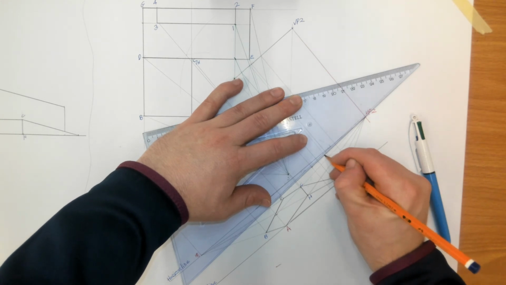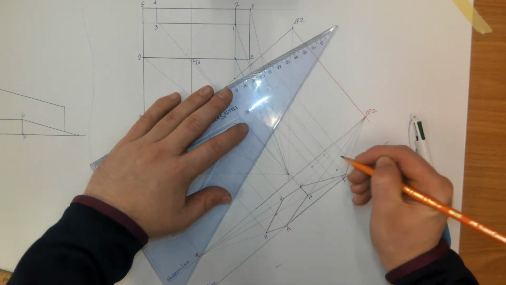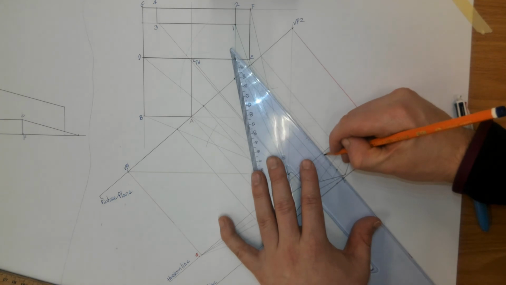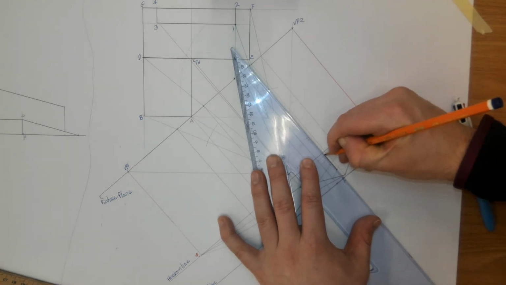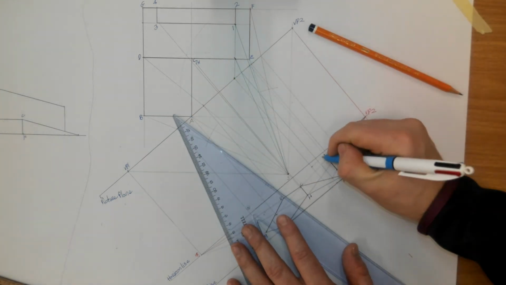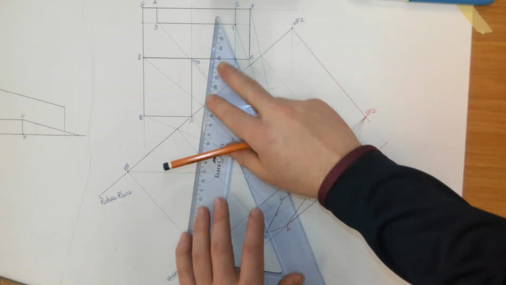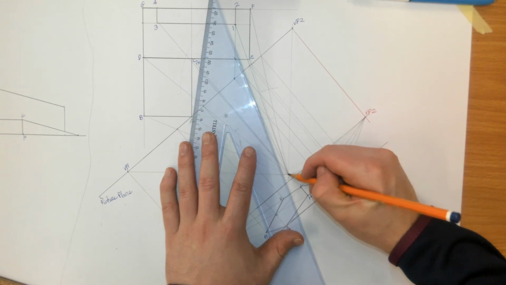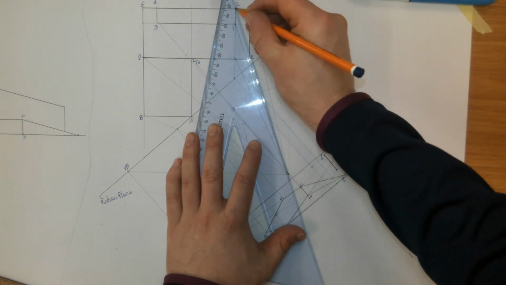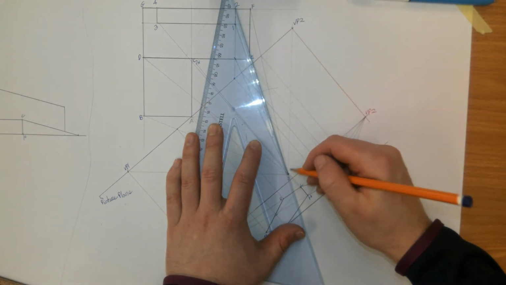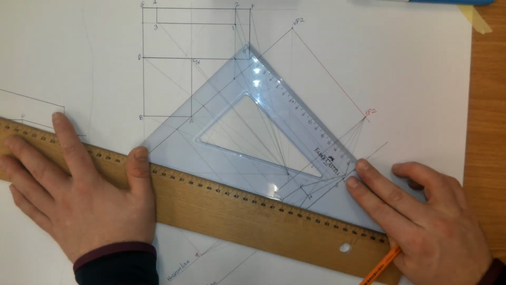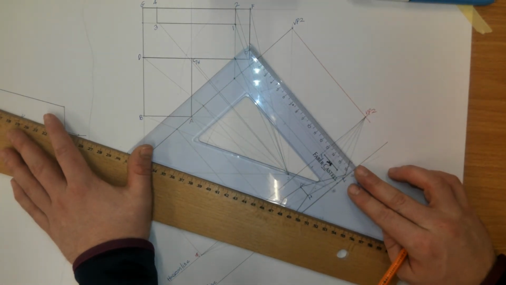Now, there's point number 1. So I can heavy in that line. That's point number 1. Okay. And now if I want to get point number 2, I can join S to VP2, where it pierces the picture plane again, down perpendicular to it.